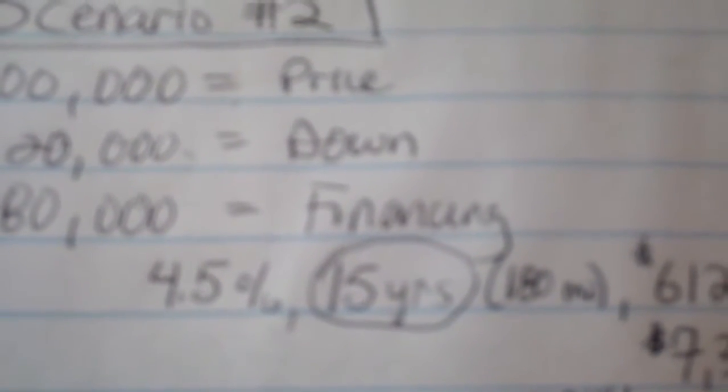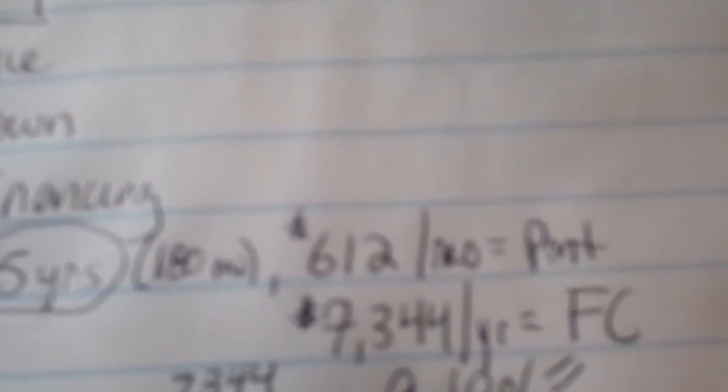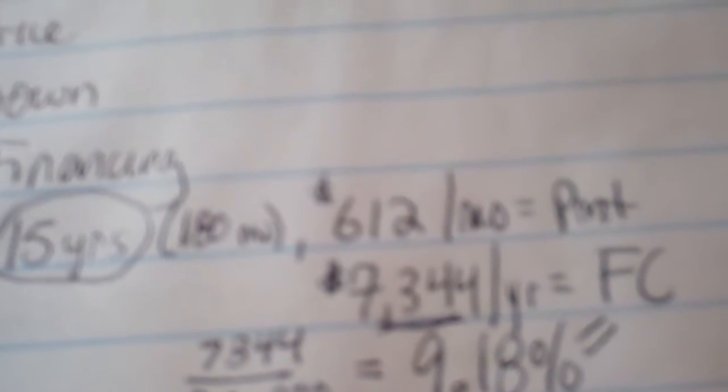But scenario one is 30-year financing, so it's a longer period of payoff, 360 months, versus scenario two at 15 years. To pay it off in 15 years, you're going to have a higher monthly payment. In scenario two, your payment's $612. In scenario one, your payment's $405. So $405 versus $612. On a yearly basis, the total amount of money we're spending on financing is $7,344 on the 15-year note or loan, and $4,860 on the 30-year.